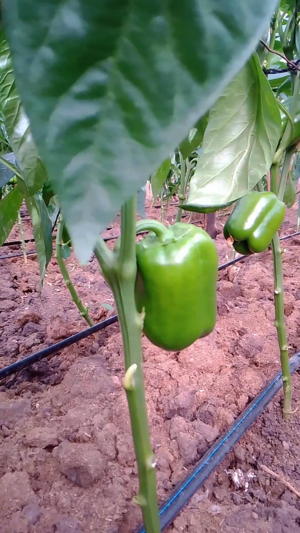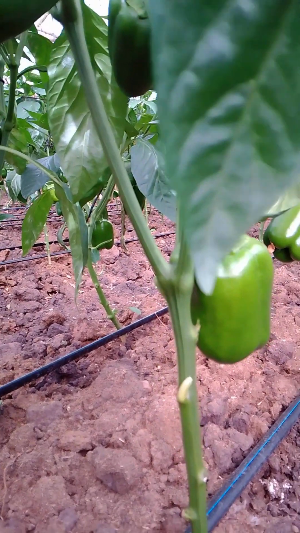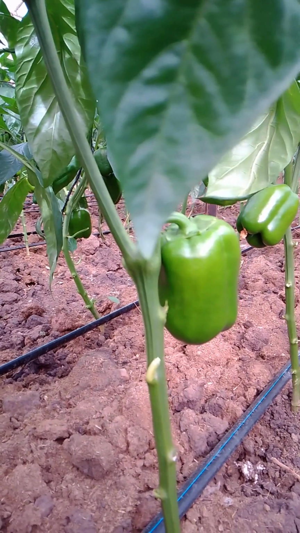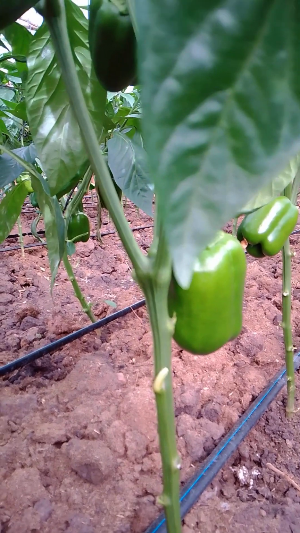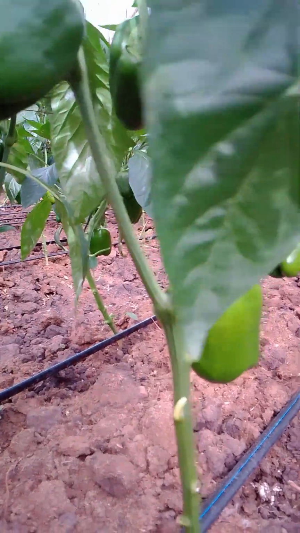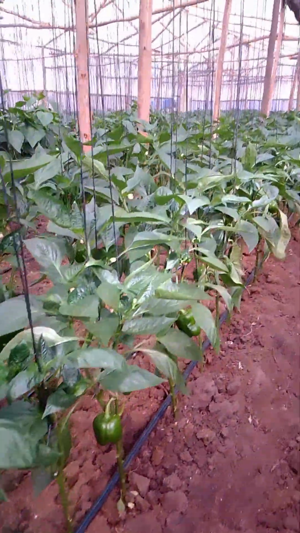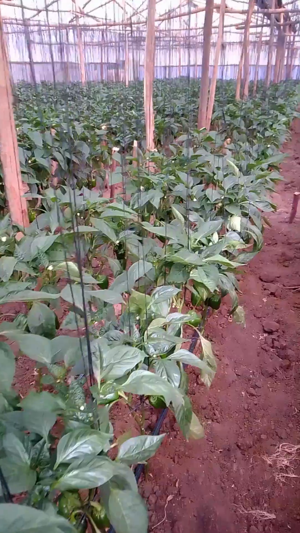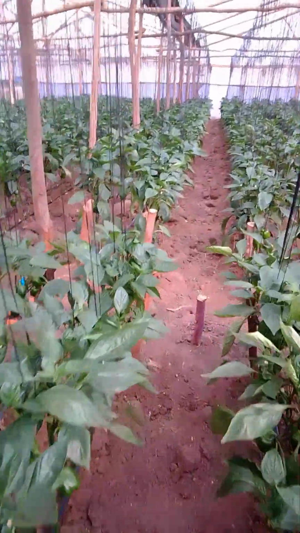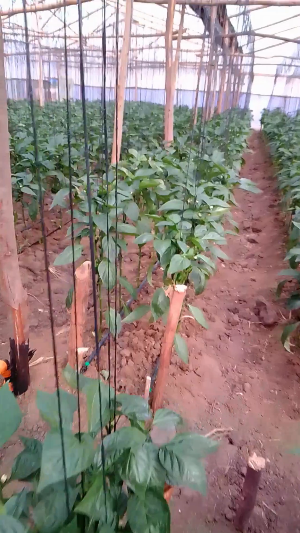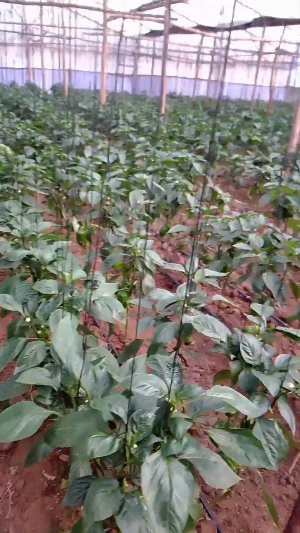Number two, when you use chemicals, make sure that you interchange those chemicals. Do not use one chemical for a long time, because using one chemical for a long time, the enemies normally develop resistance. They become used to that chemical.